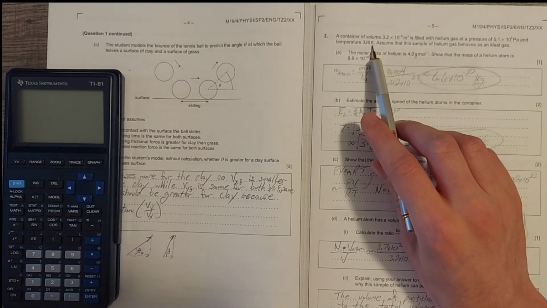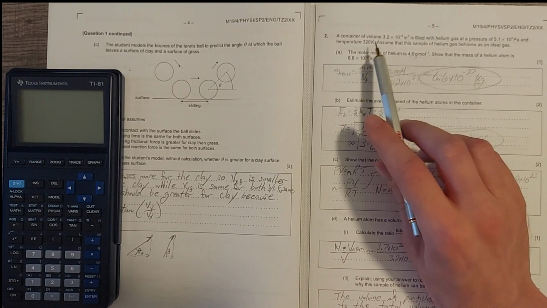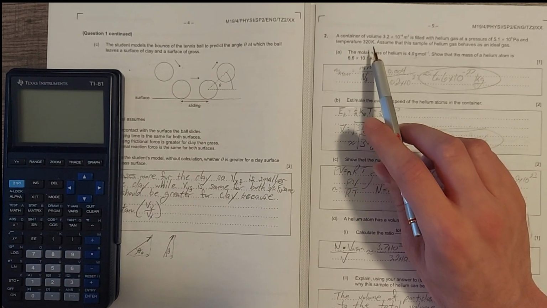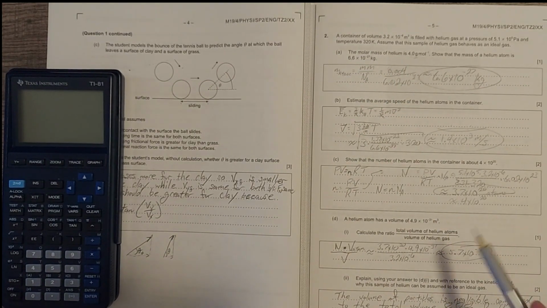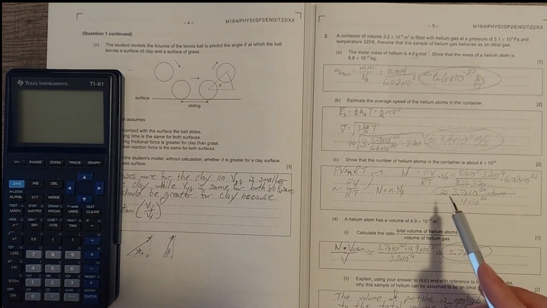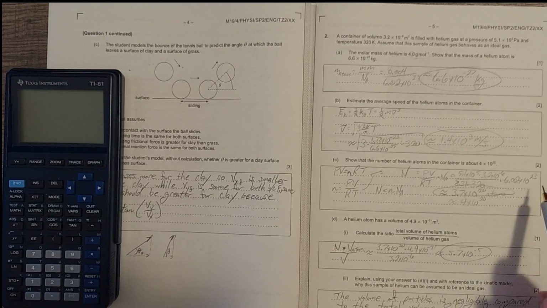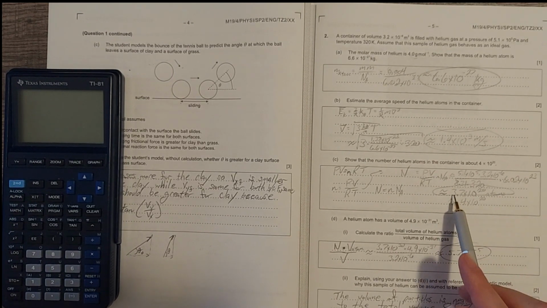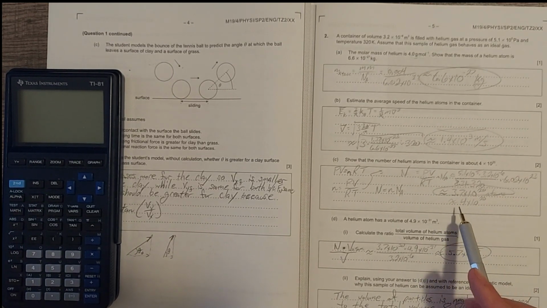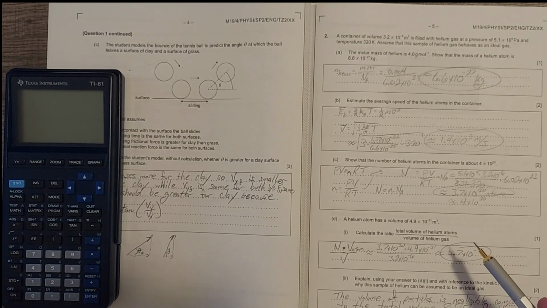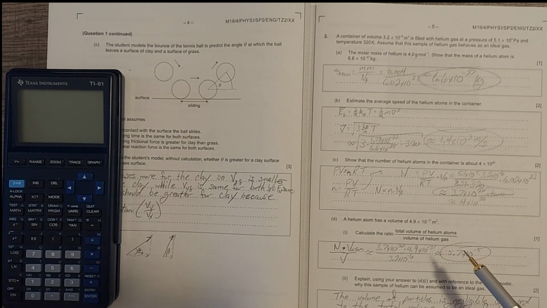Always verify the temperature is in Kelvin. A lot of times they'll give you temperature in Celsius rather than Kelvin. If they give you temperature in Celsius, make sure you add 273. If you want to be really crazy, you can add the 273.15, but that's almost never necessary. And then we multiply by Avogadro's number, which is, of course, in your data booklet, and you get 3.7 times 10 to the 20 atoms, which rounds to 4 times 10 to the 20 atoms.